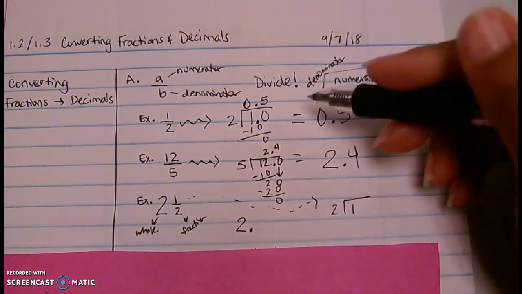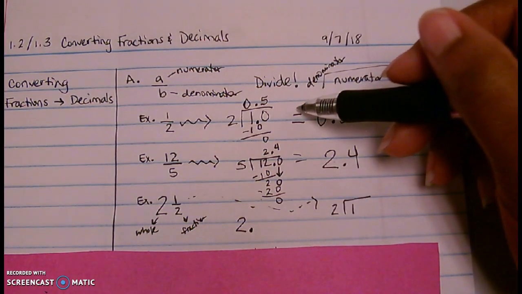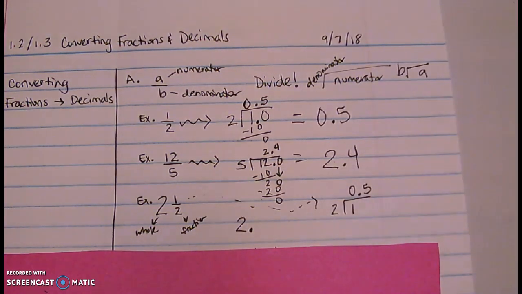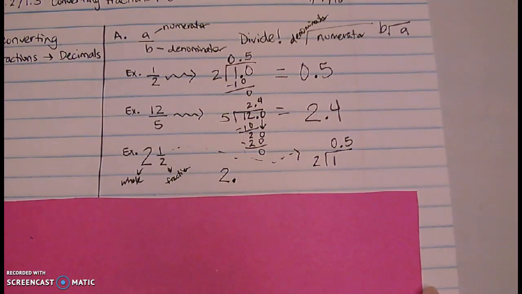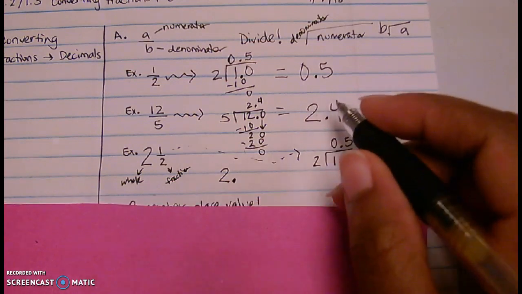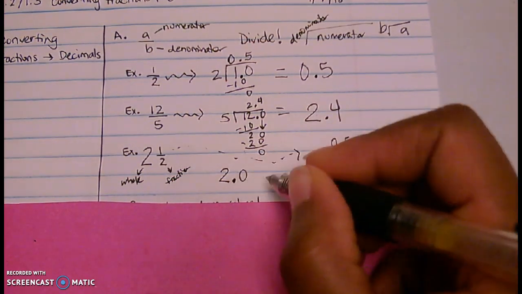Now, if you paid attention to the top, we also had a half, so we know that the final result of this is going to be 0.5. Now, since that's 0.5, and we have this 2 over here, then all we have to do is think of it like this.